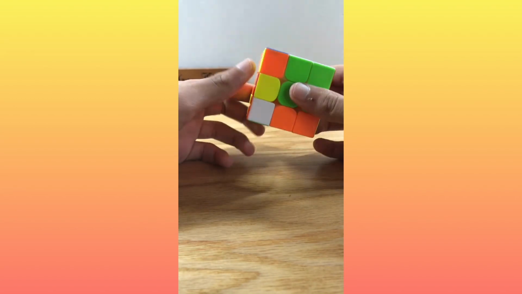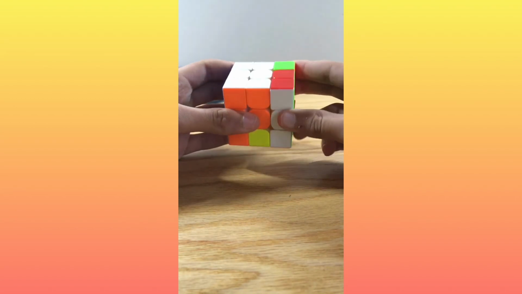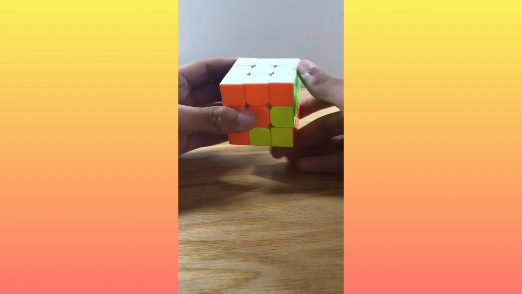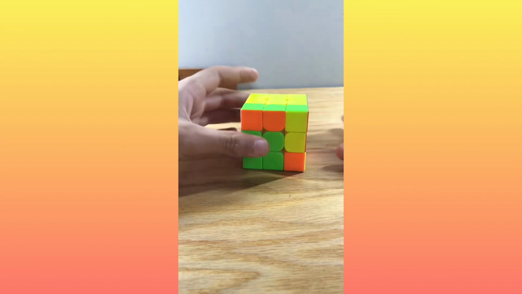You may have learned a different way, where you turn it like this so you're not looking at the white. You move it out of the way, do this and do that, but that will not work. If you do not know how to do this, putting it in, then I'll teach you right now.